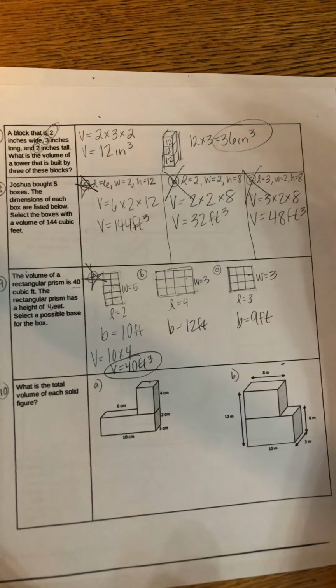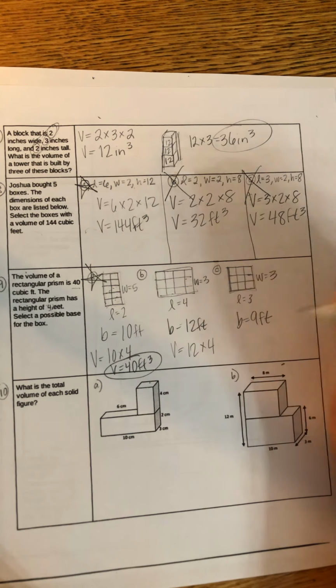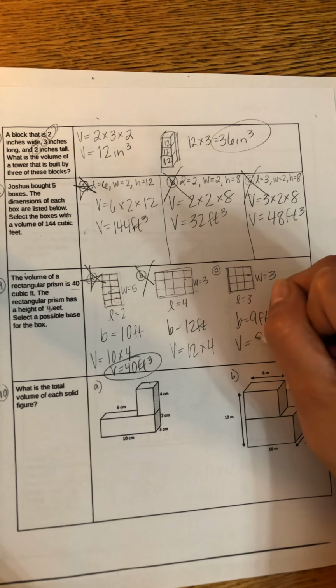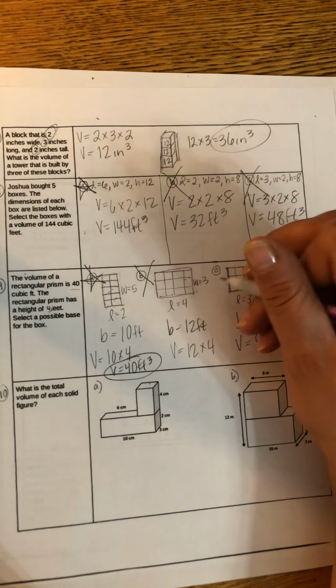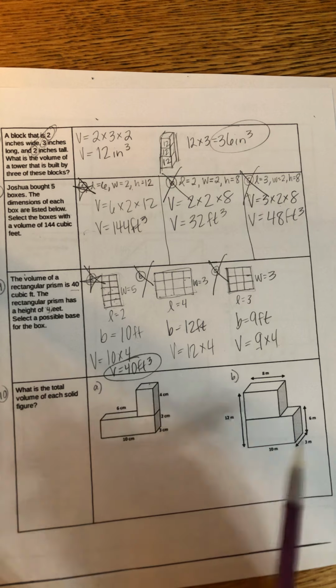cubic feet rectangular prism. Does this one work? So volume equals 12 times 4. Well, is 12 times 4 40? No, it's not. And then this one, volume equals 9 times 4. Is 9 times 4 40? No, it's not. So A wins. All right, these last two.